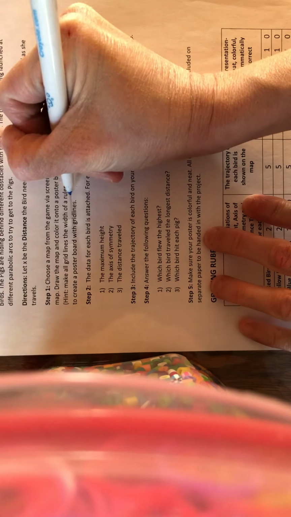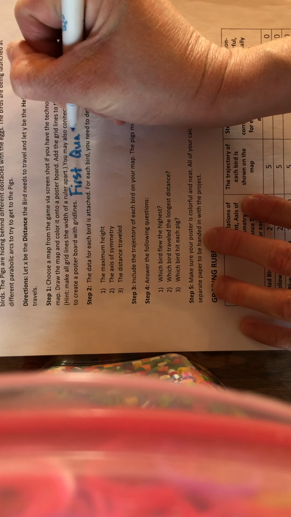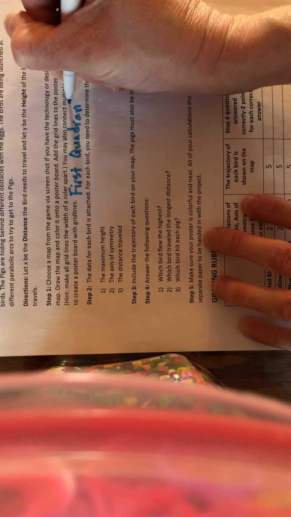So you're going to want and need to see just the first quadrant of a graph. Please feel free to be as creative as you want, drawing a background for this that makes it look like the Angry Birds game, but that's up to you, but it needs to be the first quadrant. Make sure that you make it large enough so that it's going to be able to accommodate all of your graphs.